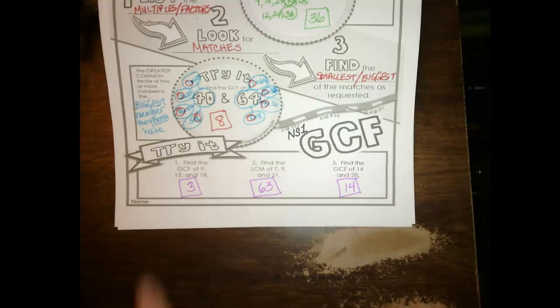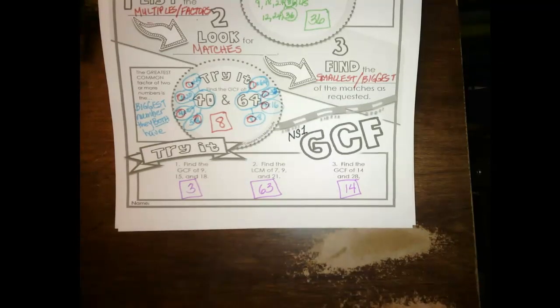Okay, because you actually have to be able to do this for the quiz. And you'll be getting a quiz on Wednesday. So there. All right. Go ahead and go into Teams. You've got an assignment to do for LCM and GCF. And I will see you soon.